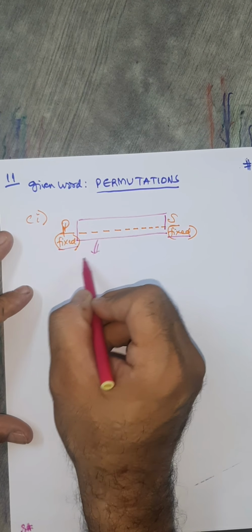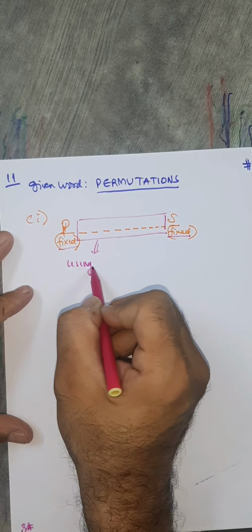So these 10 positions using which letters?